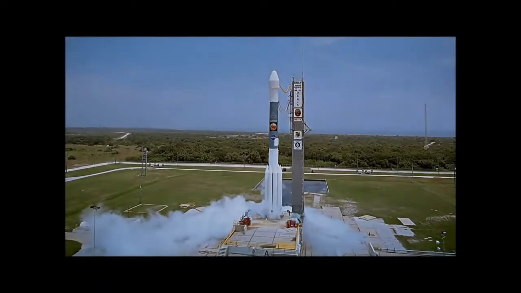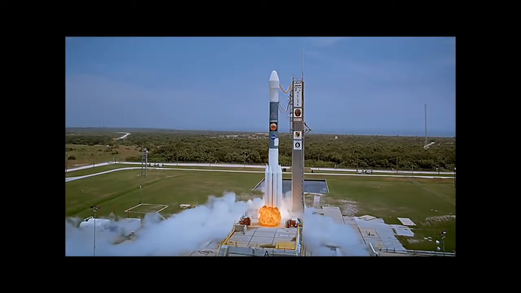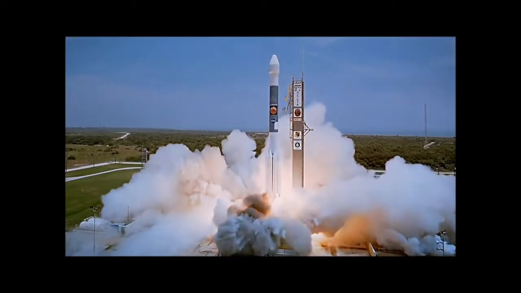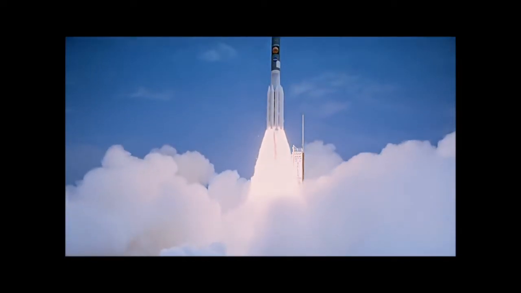5, 4, 3, 2, 1. We have ignition and we have liftoff of NASA's Mars Climate Orbiter as we continue to explore the mysteries of the red planet.